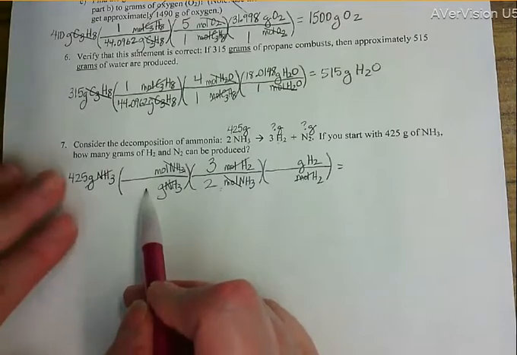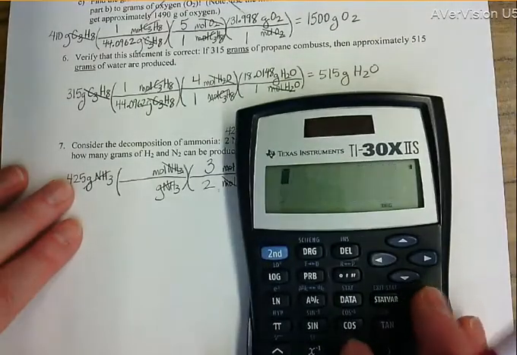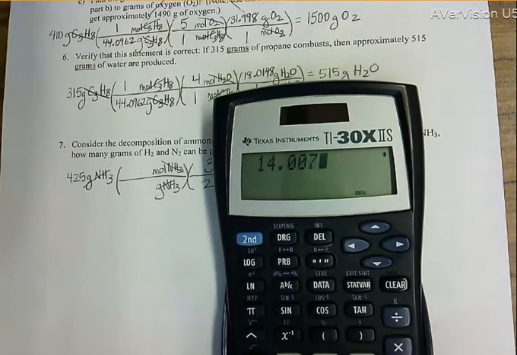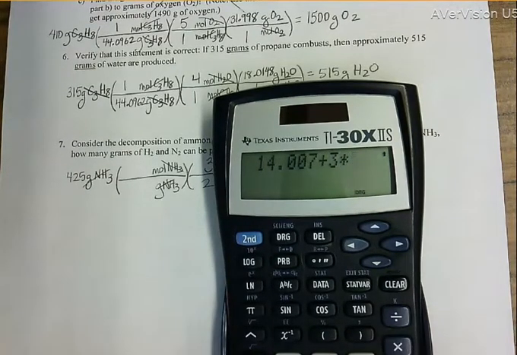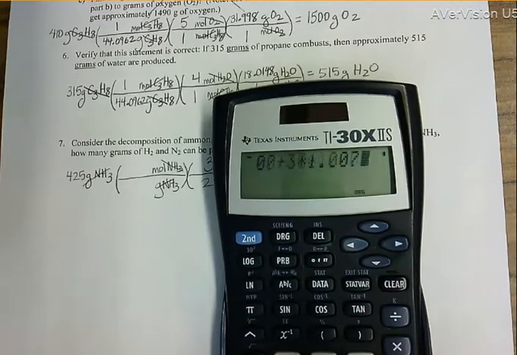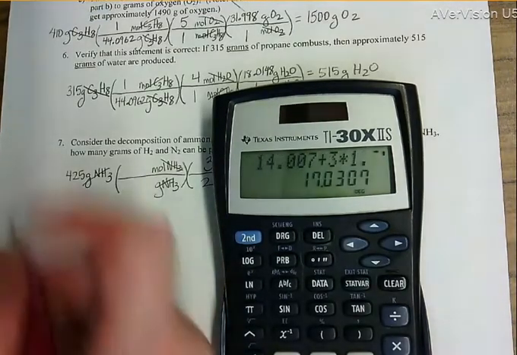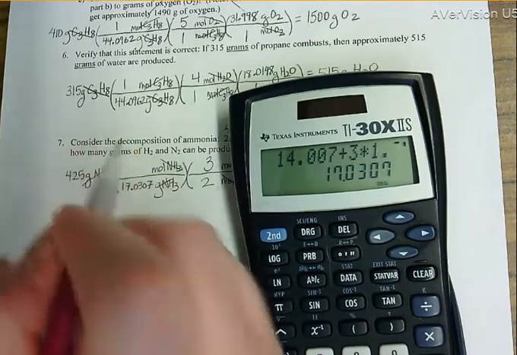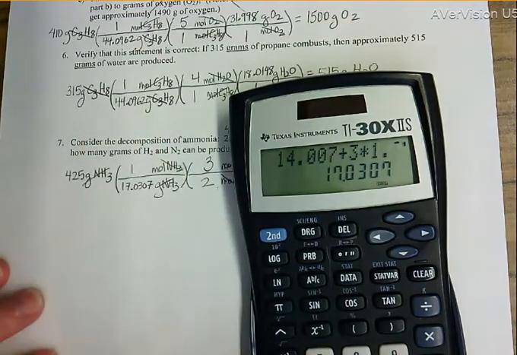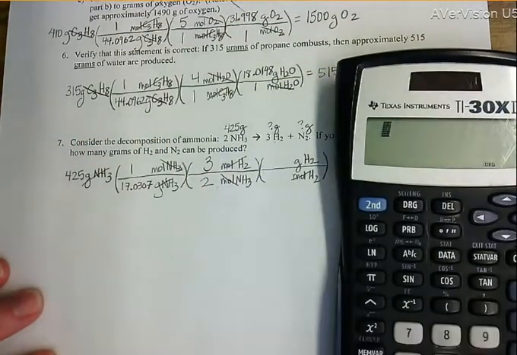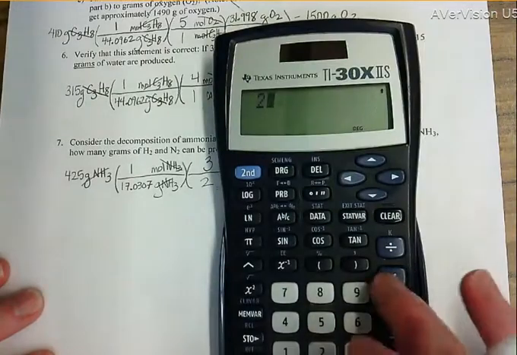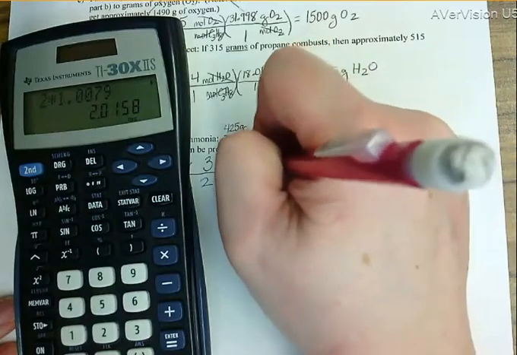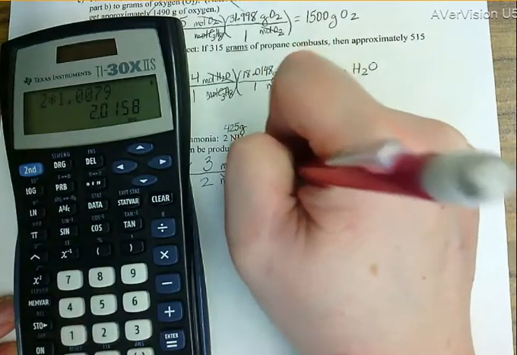Remember, these come from adding up on my periodic table. So for ammonia, it's nitrogen, which is 14.007, plus 3 hydrogens at 1.0079, gives me 17.0307 grams to 1 mole. And then for hydrogen, it's 2 times 1.0079. So I get 2.0158 grams to 1 mole.